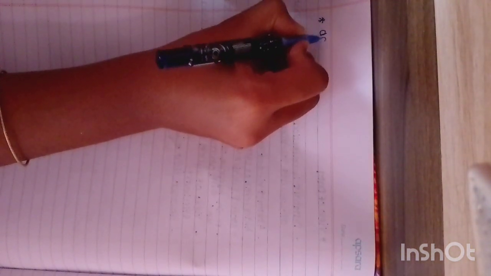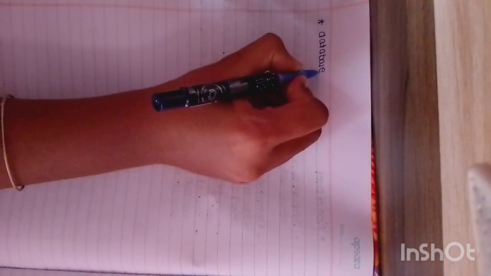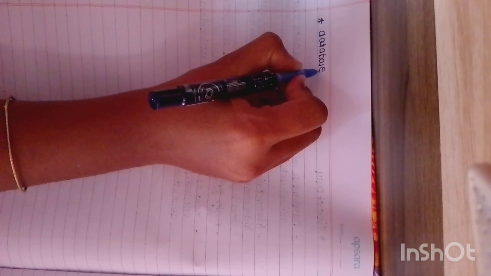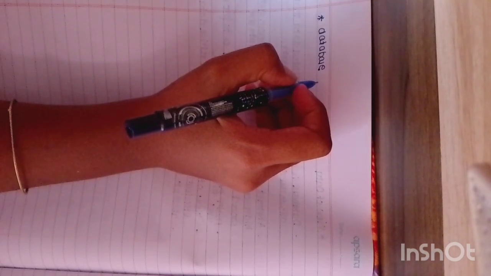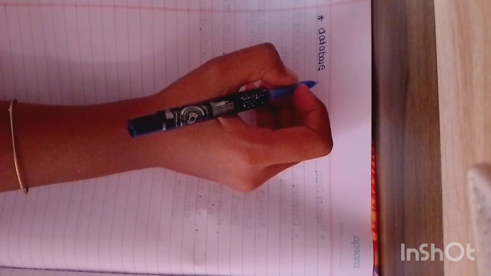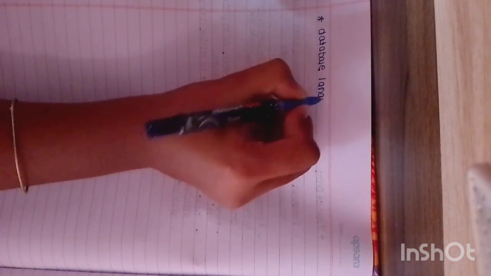In the lecture, we see the database languages. The database has three languages: DDL, DML, and DCL. DDL means data definition language, DML is a data manipulation language, and the third one is a data control language. So, database language.